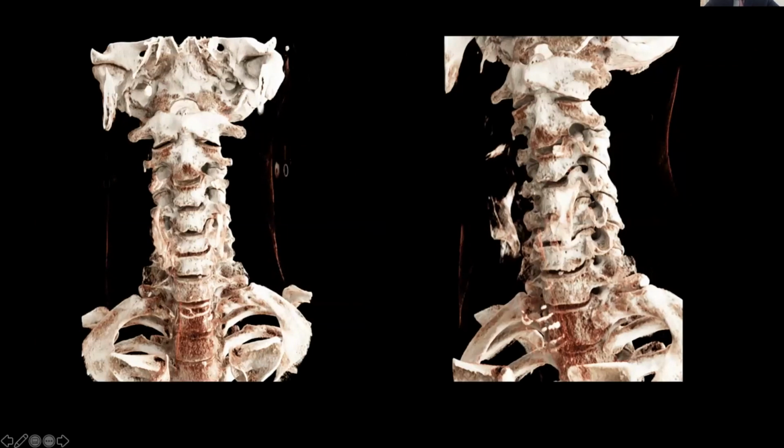Moving on, and I see we have about 10 minutes left, so I'm going to go through the rest relatively quickly. Again, an anterior projection and an oblique anterolateral projection. I really wanted to give you a sense of what the neural foramina look like, where the nerve roots are going to come out.